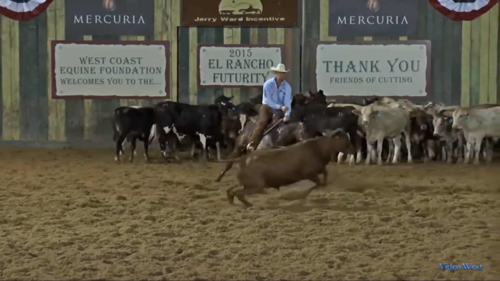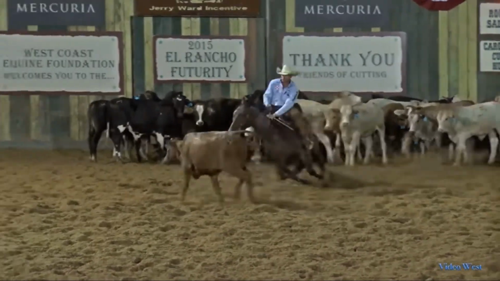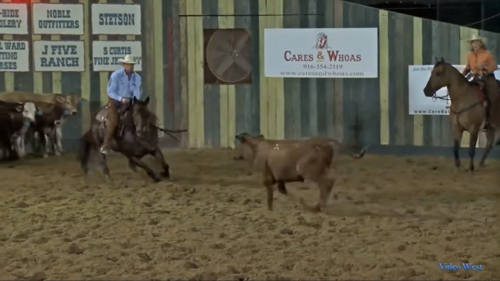So fast. It's just remarkable. Again, that Warmbloods you just saw in the dressage arena can't do this. Look at this horse. That is just so cool.